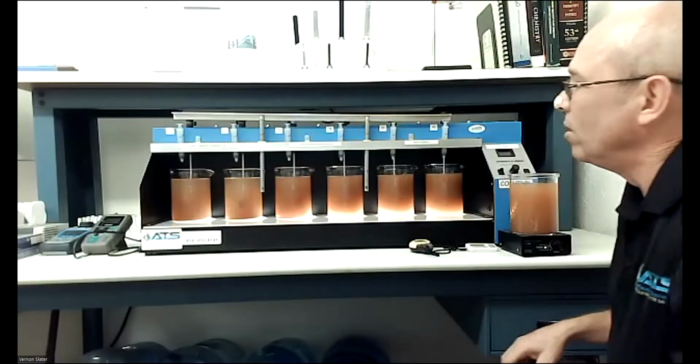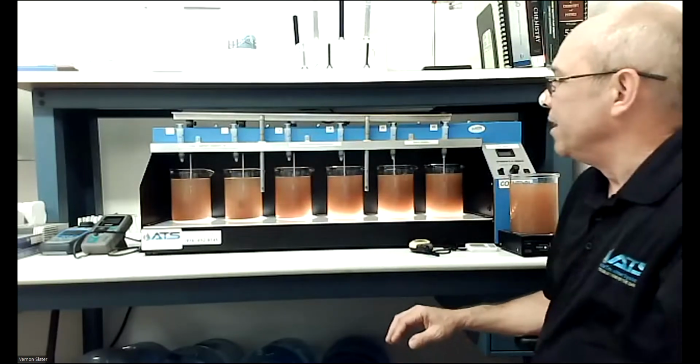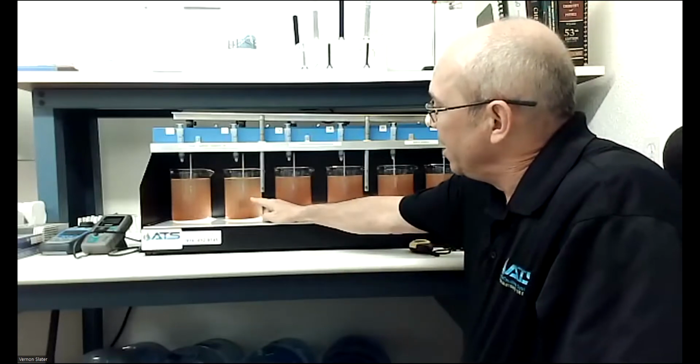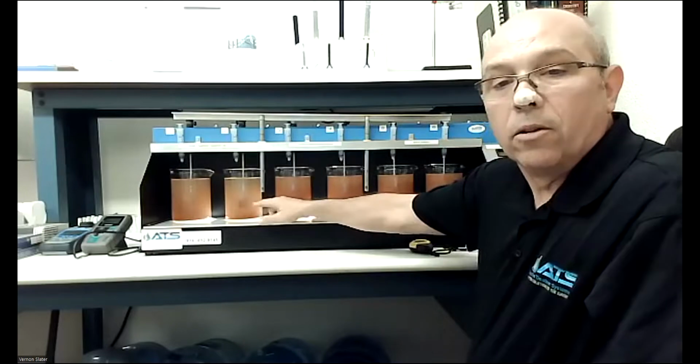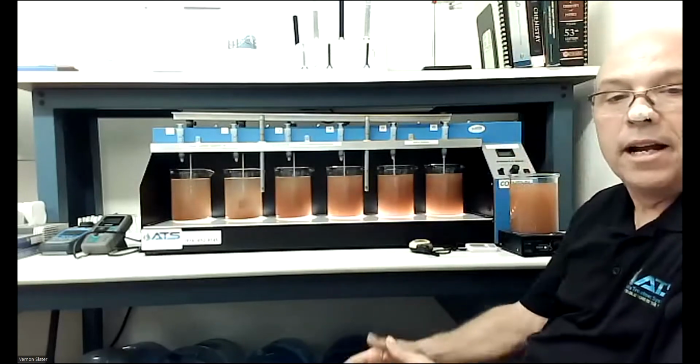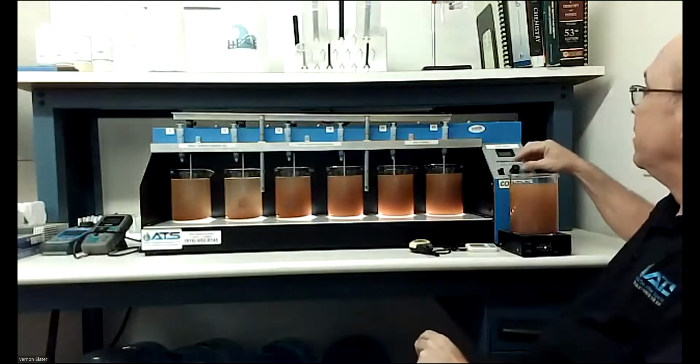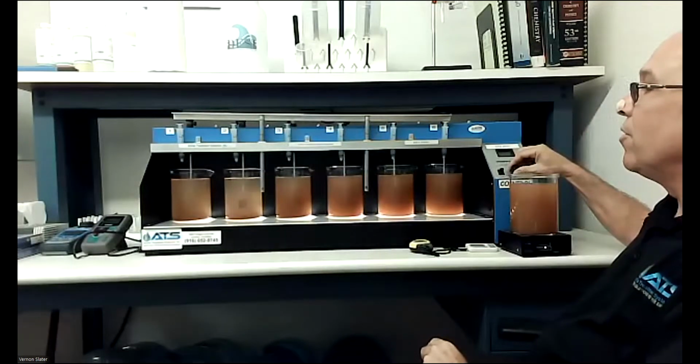Okay, and now we'll let this settle for a couple of minutes as it's starting to settle out. But notice this jar right here. I don't know if you guys can see it, but see how it's lightening up where you can start to see the paddle in the middle already? And I'm going to turn that paddle just slightly.